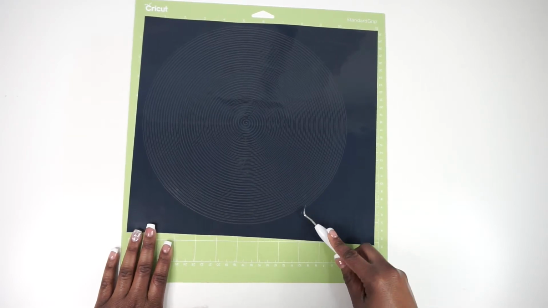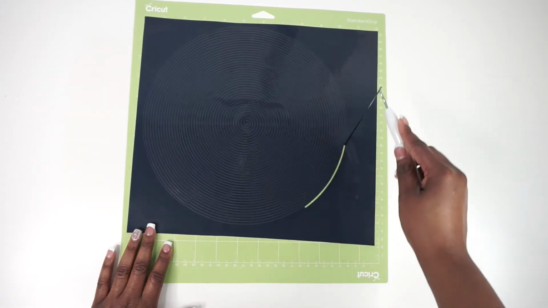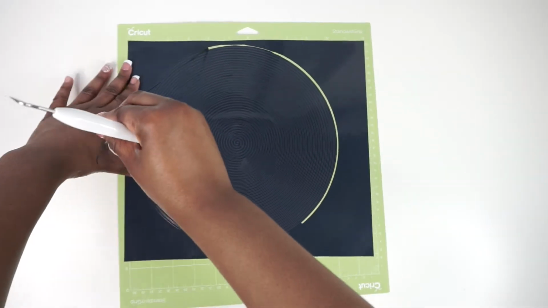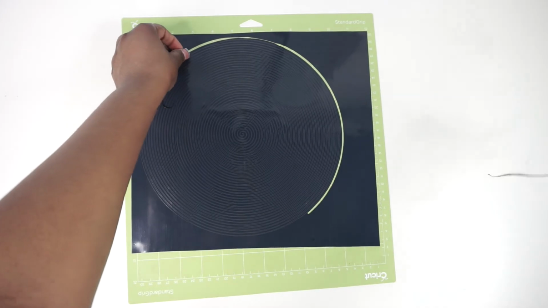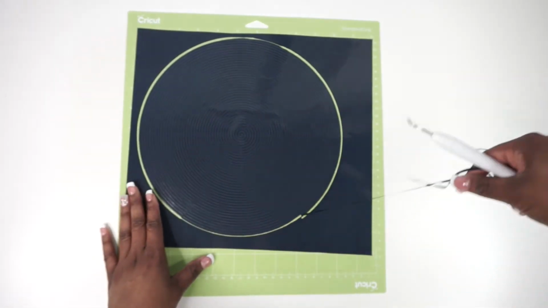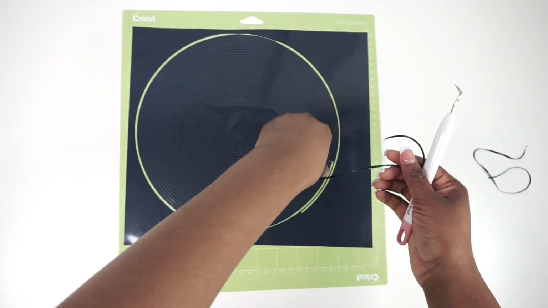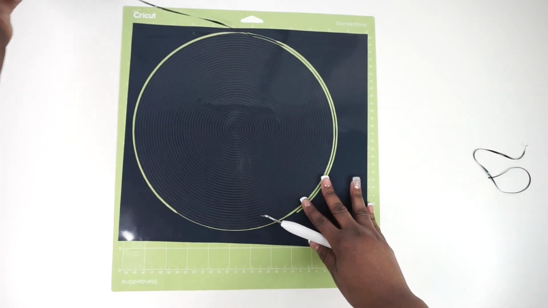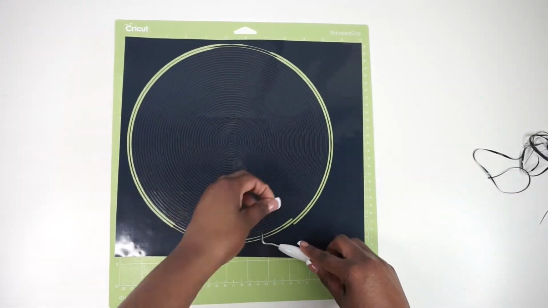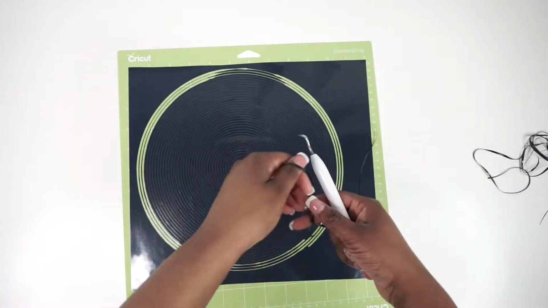And what you want to do is take this part that is kind of like separated or where it starts and begin to remove the vinyl with your weeding tool. And I did leave it on the mat so that it was easier to pull apart and I can have something to grip the vinyl, but you don't have to leave it on the mat. This is just what I chose to do. And as you will see, it is fast forwarding through me weeding out the vinyl.